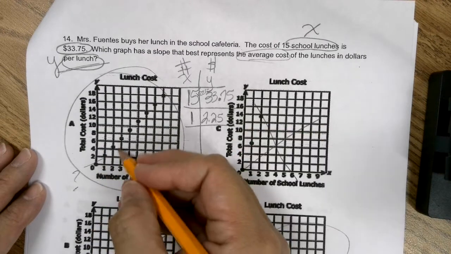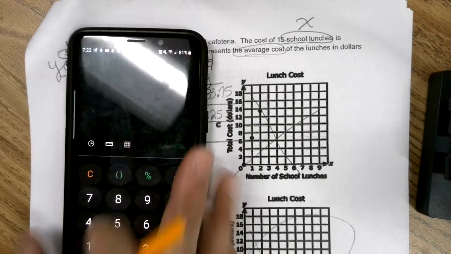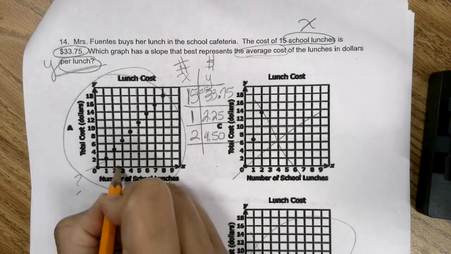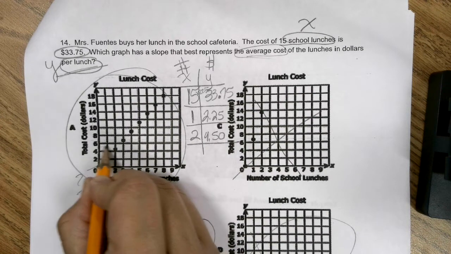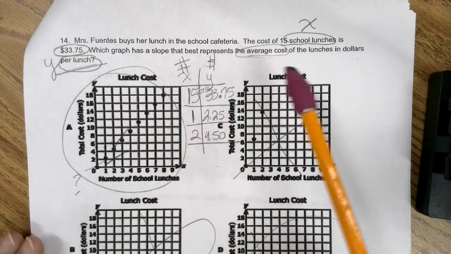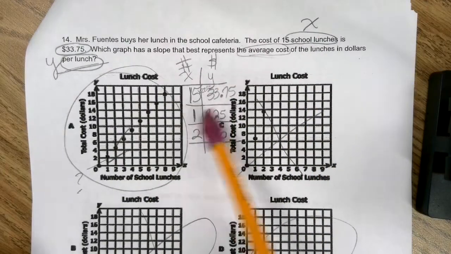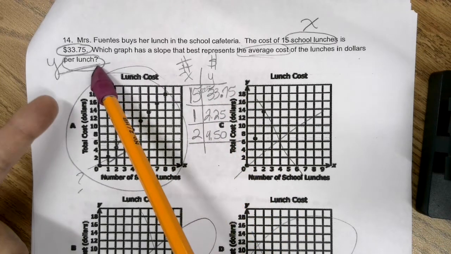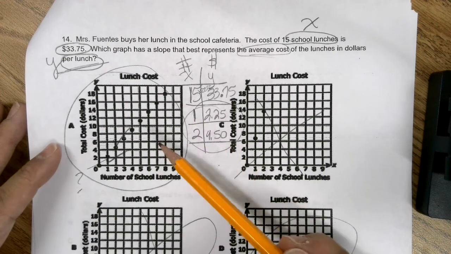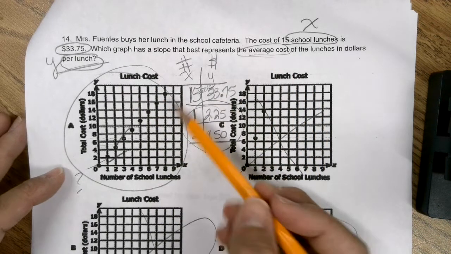And so if you wanted to check one more, let's see what 2 would be. It'd be 2.25 times 2, right? So 4.50. And just see if that's on there too. So over 2, up 4.50-ish. Yeah, that's about right because halfway would be 5. That's pretty good too. So I'm satisfied that this is the best graph. So sometimes they're going to give you a situation and you have to think about what's going on there, find the rule or the price for one thing, and then use those to match up your graph because otherwise they don't have the 33.75 and the 15 on there, but you can find the relationship, right?